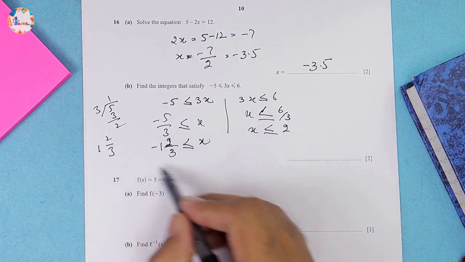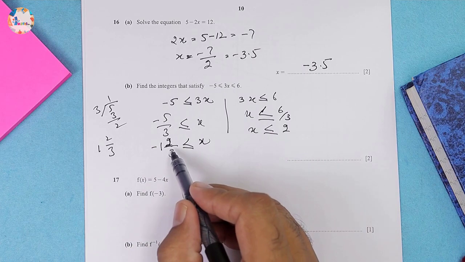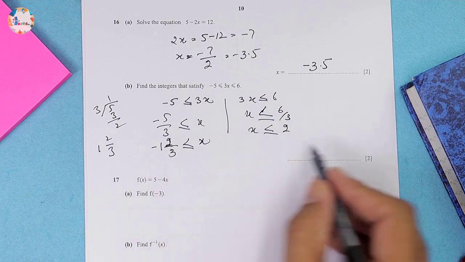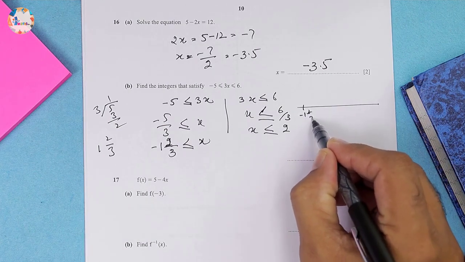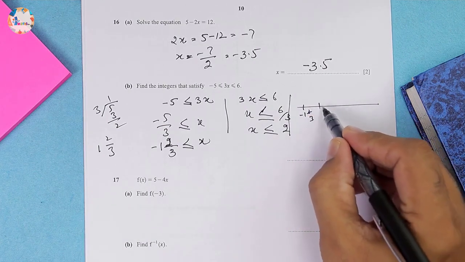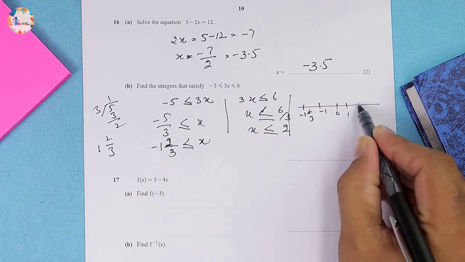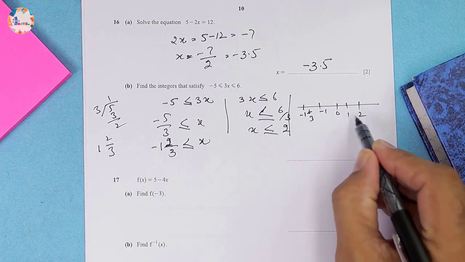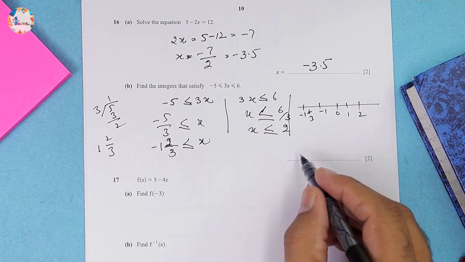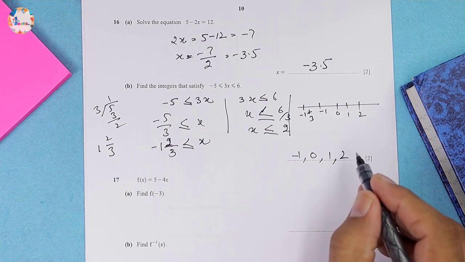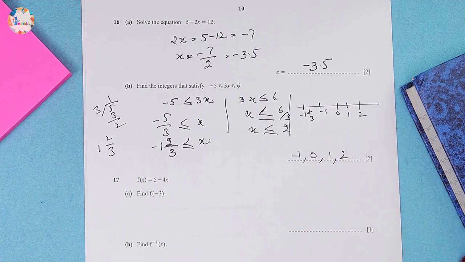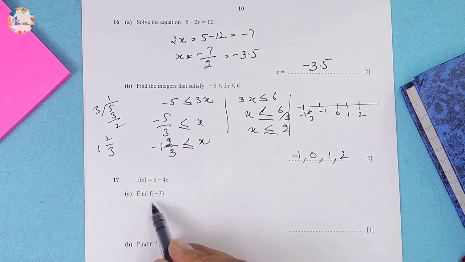In between these two numbers we can have, for example, minus 1 on the number line. If we check, minus 1 whole 2 by 3 will be over here, then minus 1, 0, 1 and 2 also, so these will be the numbers. So we can write minus 1, 0, 1, and 2. These will be the four numbers, our answer.